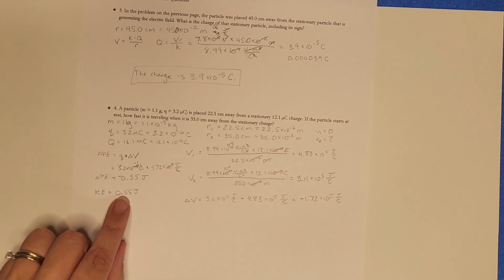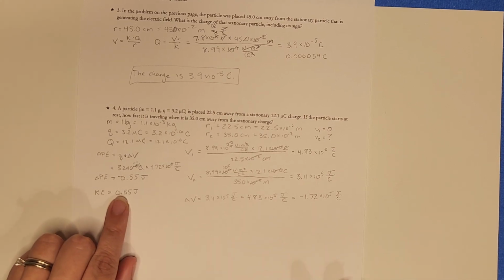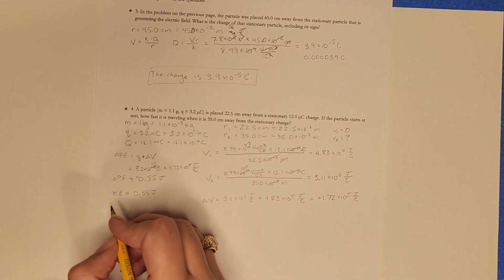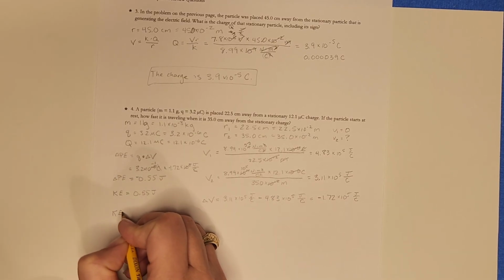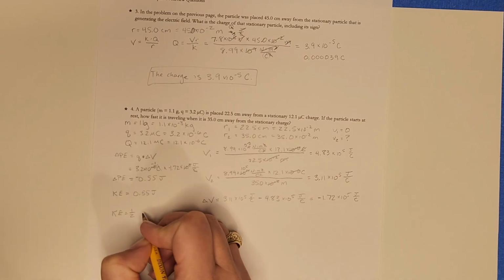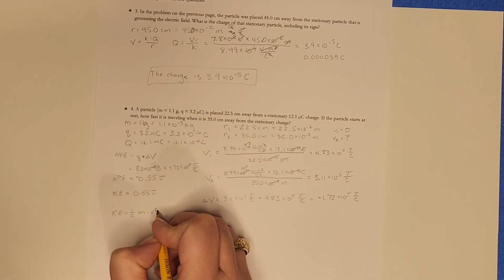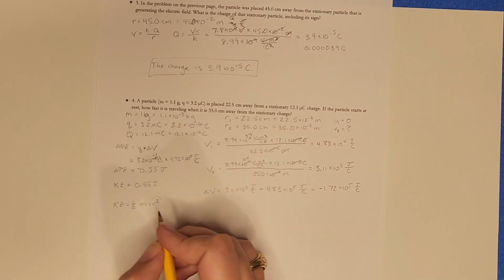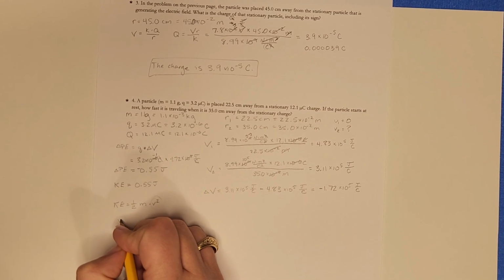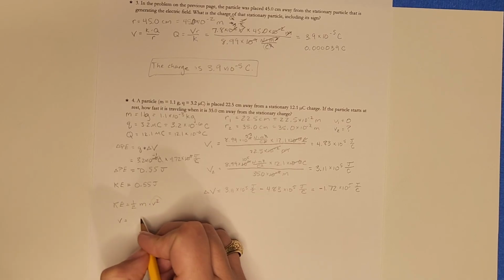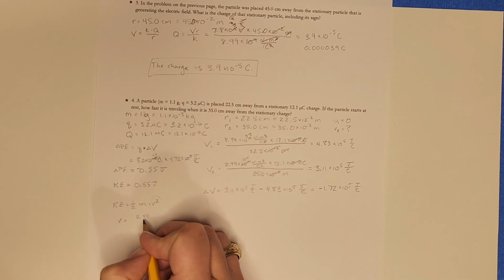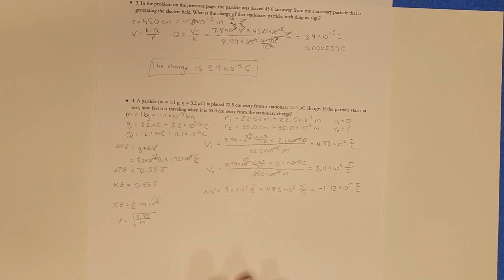So now that we have the kinetic energy, we can use our kinetic energy equation from way back when. Kinetic energy equals 1/2 mass times velocity squared. And we're determining the velocity, so solving for velocity. Velocity equals, we're going to have 2 times the kinetic energy divided by our mass, and of course we're taking the square root of that.